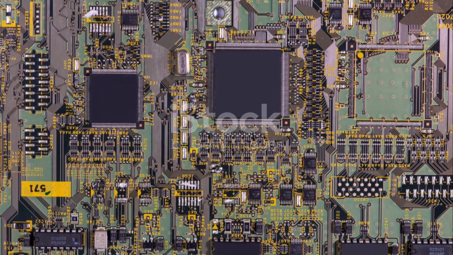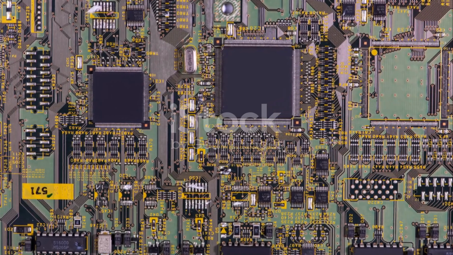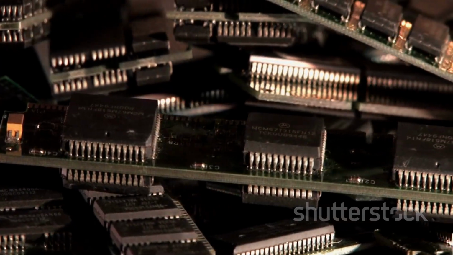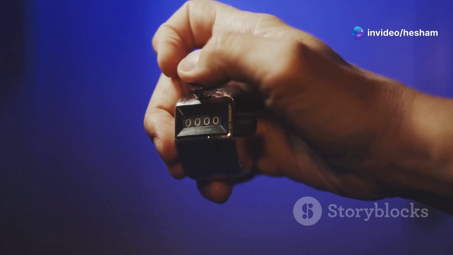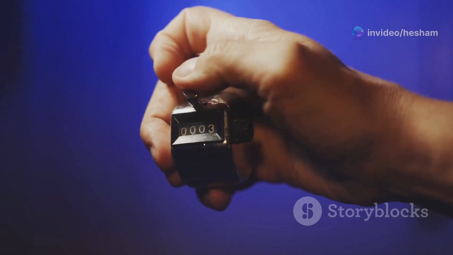Section 5. Sequential logic. Circuits remembering the past. Unlike combinational circuits, sequential logic circuits have memory. They can store information and use it to influence future outputs. This ability is crucial for tasks like counting and data storage.